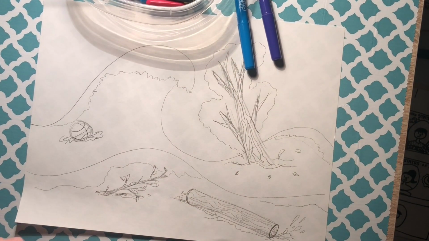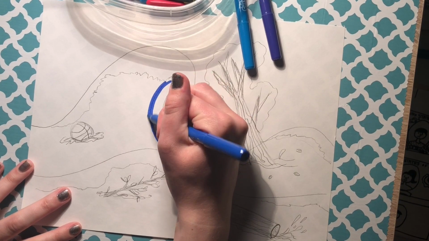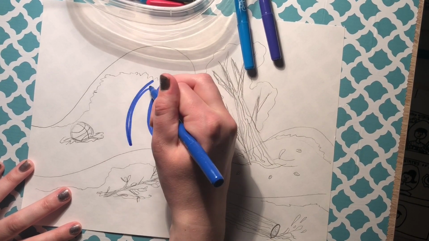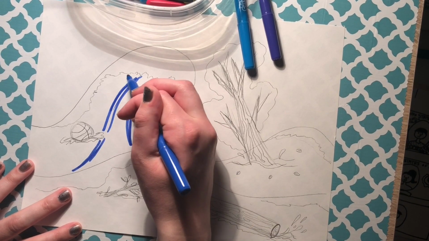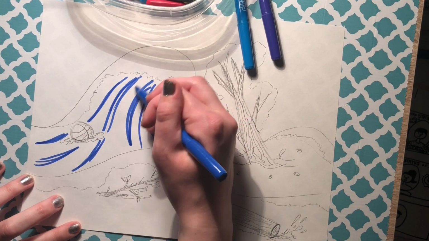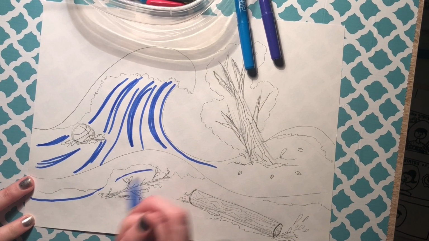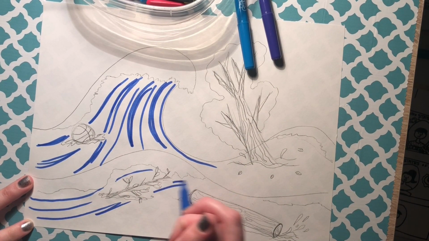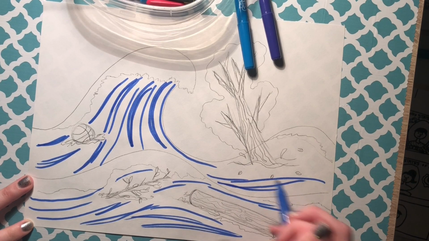So I'm gonna go in maybe with my marker or a dark blue if you don't have marker, and I'm gonna make curved lines, we're going back to lines to go with the contour lines or the lines of the wave. So I'm using the lines of my wave to help me know where to make my lines for my water. I'm going up and following it. And now I'm going down. Up.